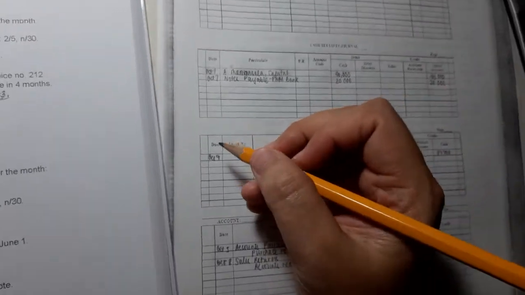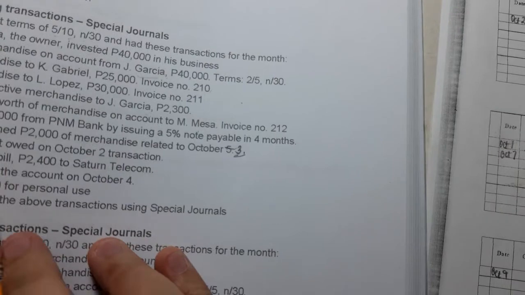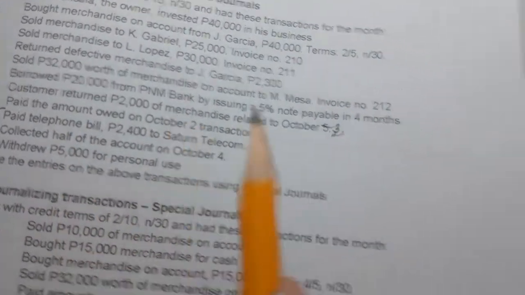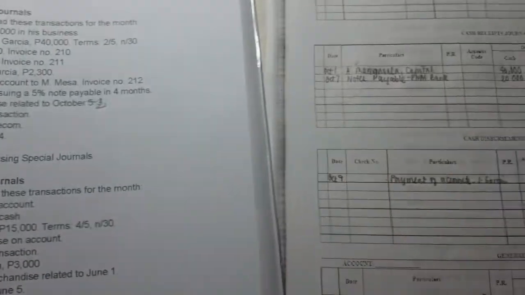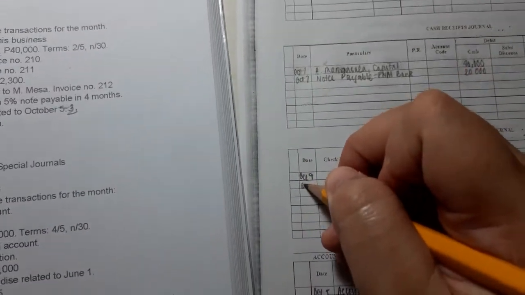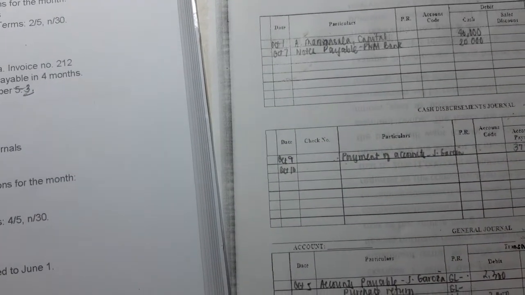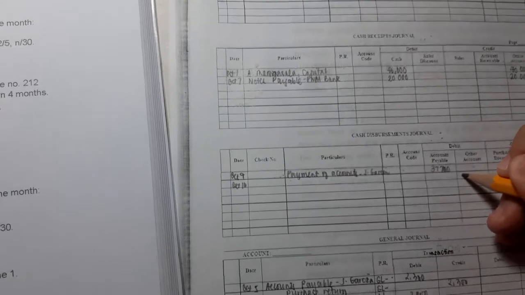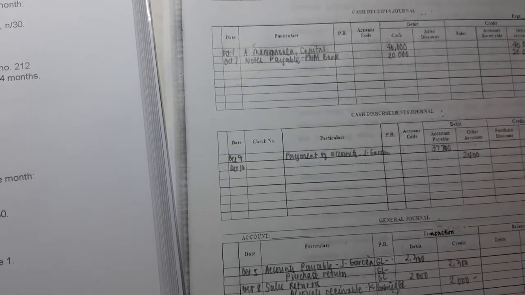Okay. Then, you have October 10. We do not have a check number available in the data. But if it was paid by check, then put the check number here. Okay. Then, you have paid telephone bill. So, this is October 10. We do not have a specific column for the bill, so it goes in other accounts. 2,400 and credit cash 2,400.